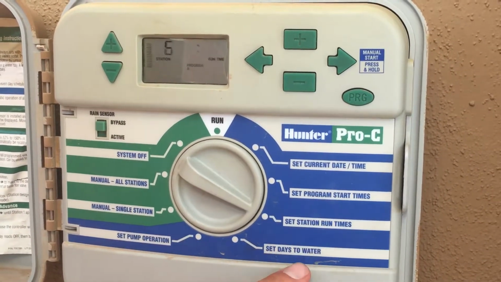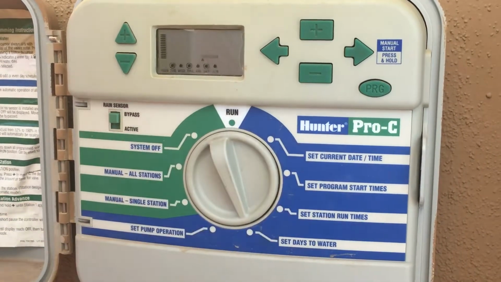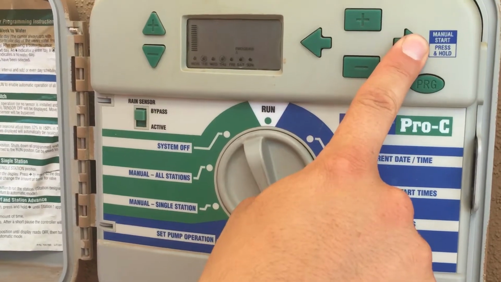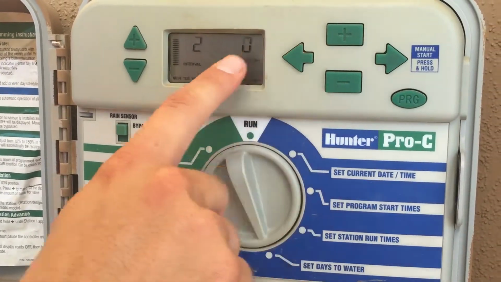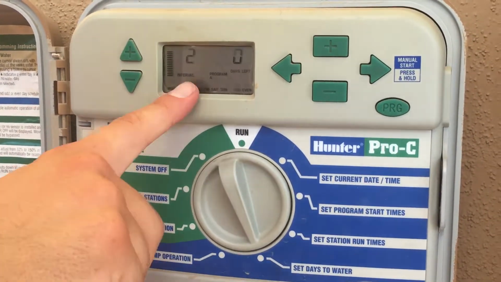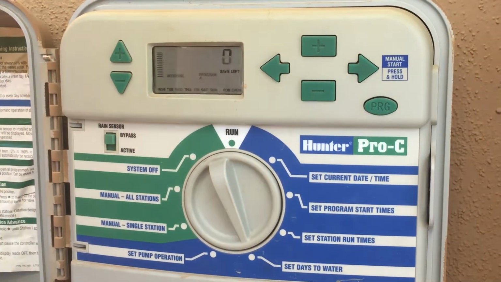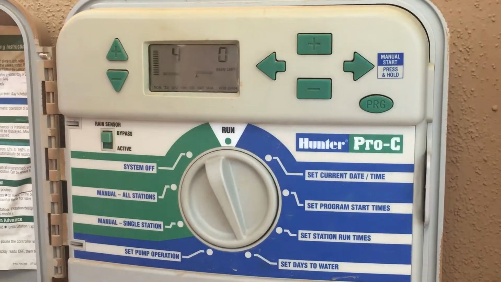The last setting we have to do is turn to set days to water. Now there's an easier way than messing with the days. We're going to scroll past all these days right here to interval. So interval is days between watering, and that's what our setting here is. We're going to be watering every 4 days. And this is what we would do in summer.